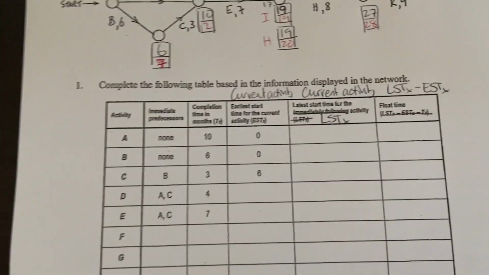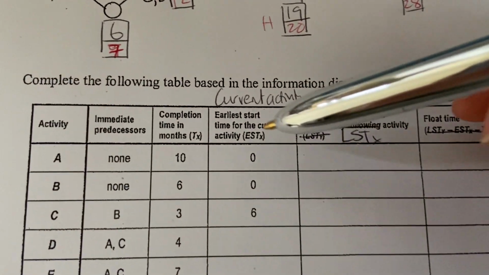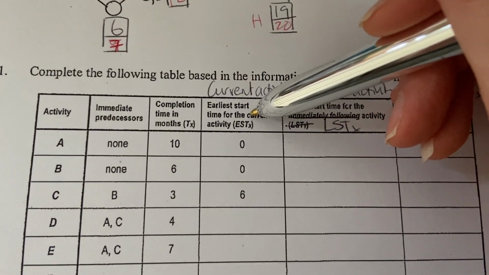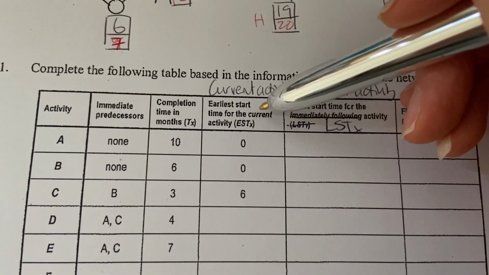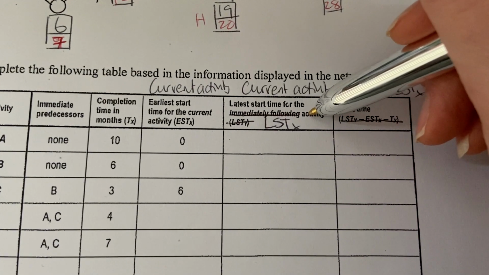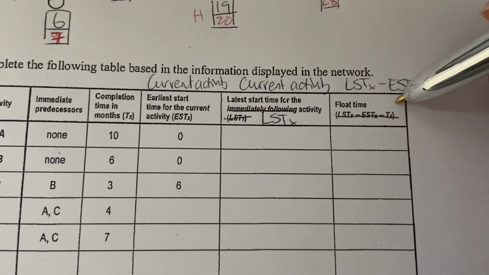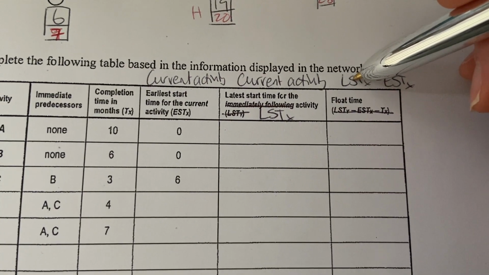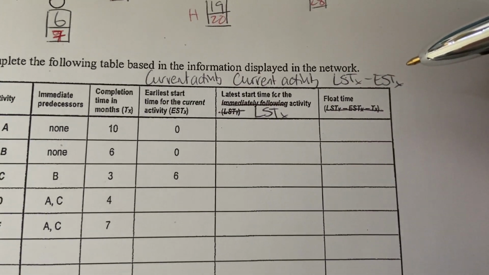Try and have them both in front of me. I remember I changed the headings. So these three are fine. This is pretty much fine as well. It's the earliest start time for the current activity. And this is the latest start time for the current activity. And this is just not this crazy formula, but just the latest start time minus the earliest start time for that activity.